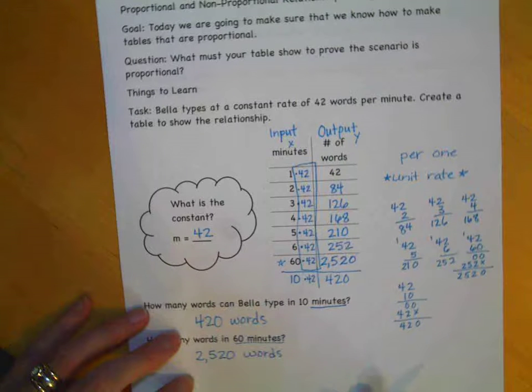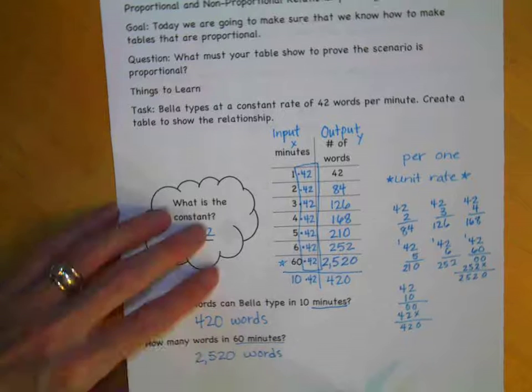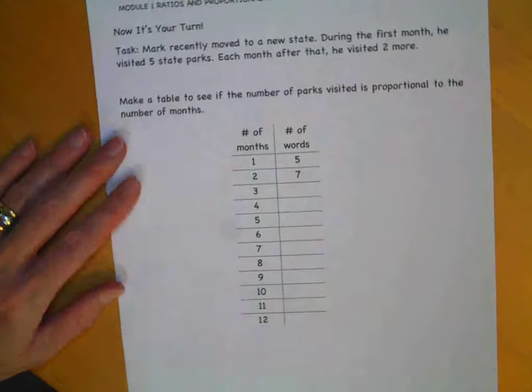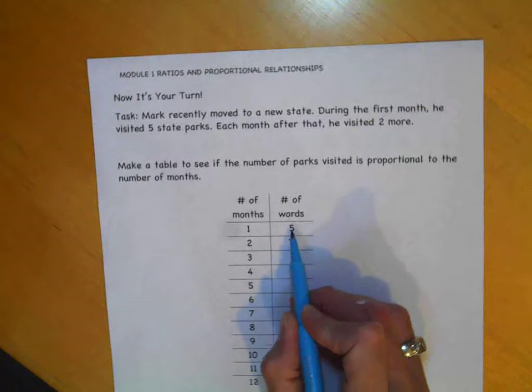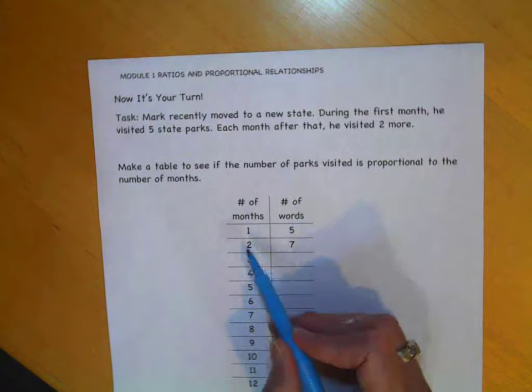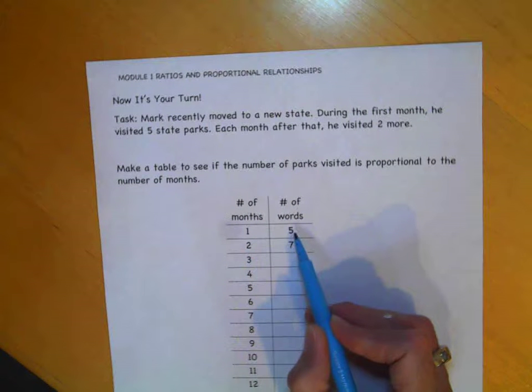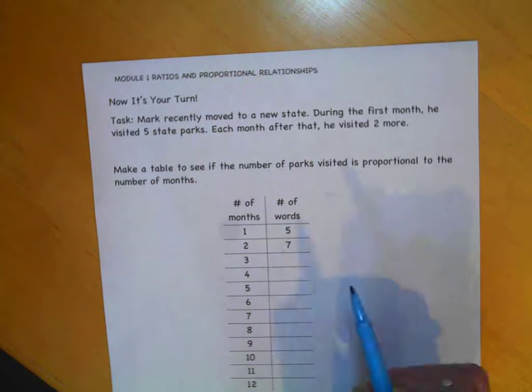All right, kiddos, how are we feeling so far? A lot of information, except it's been pretty simple, so we can harness it and remember it. Okay, so now it's your turn. Taking a look at this page, it says, now it's your turn. The task that I want you to complete is Mark recently moved to a new state. During the first month, he visited 5 state parks. Each month after that, he visited 2 more. Okay, so during the first month, he visited 5 parks. But then the second month, he did 2 more than the ones before.